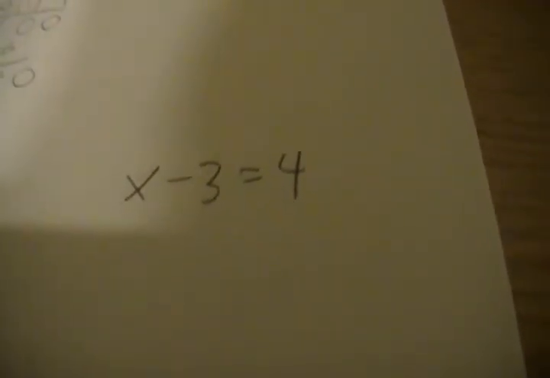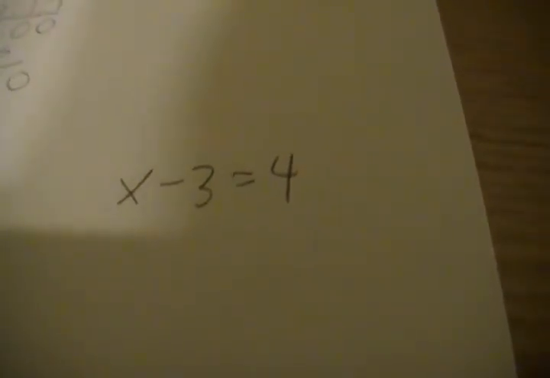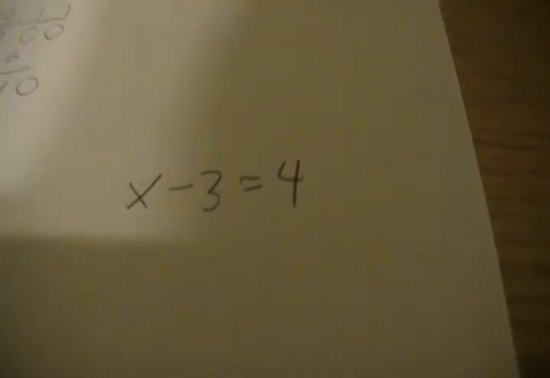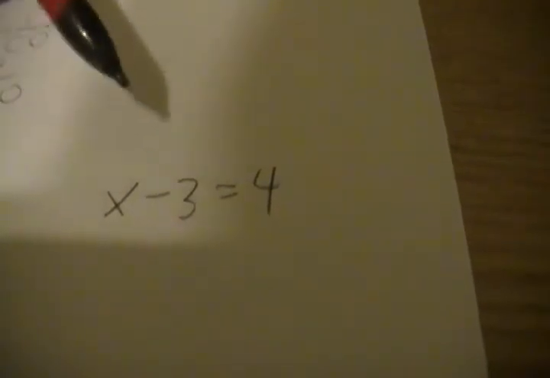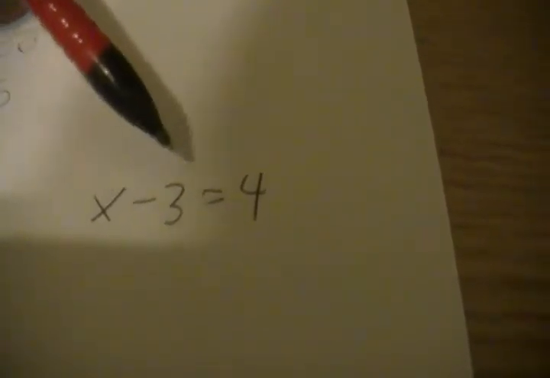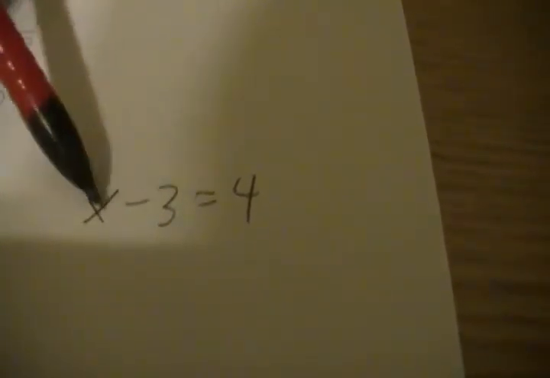Let's try another problem. Let's try x minus 3 equals 4. Pause the video and solve the problem. Okay, first things first, are all the variables on one side?